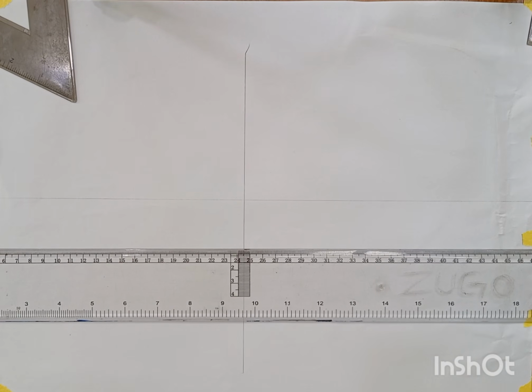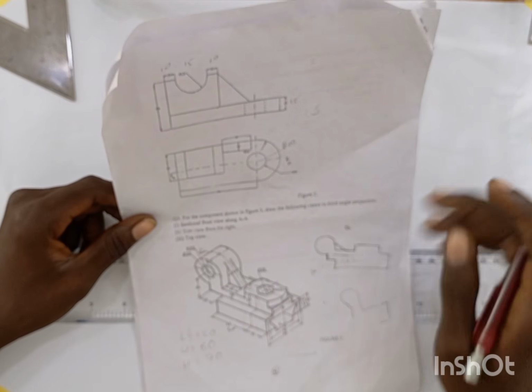Okay, in this video, we are going to be discussing the third angle projection according to the document given to us.